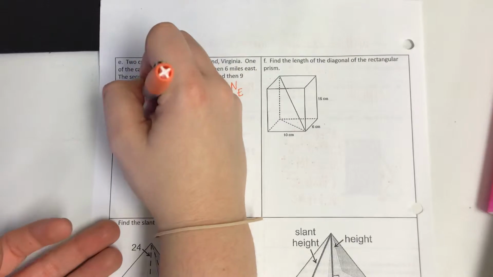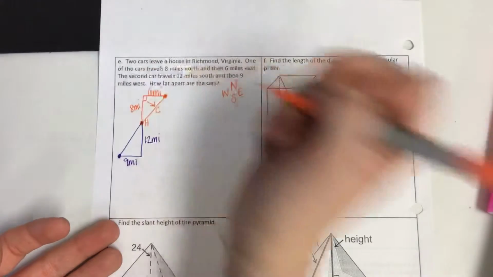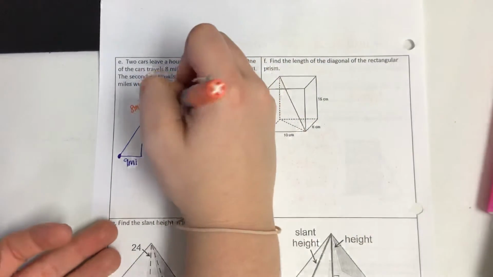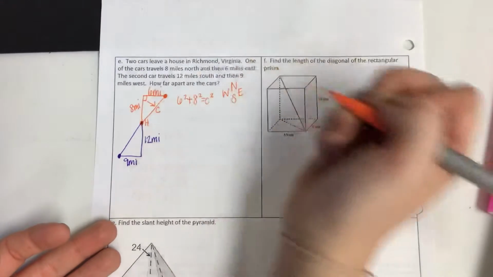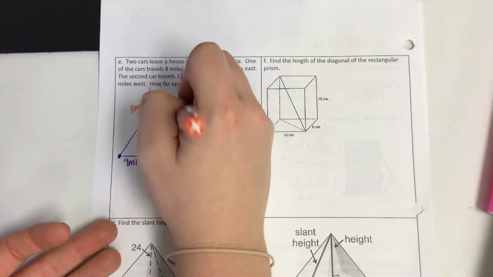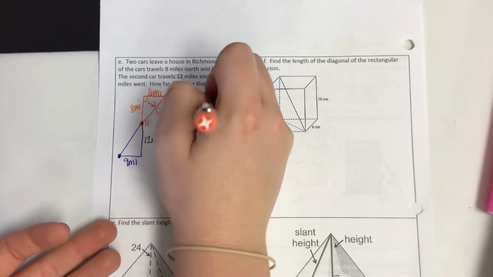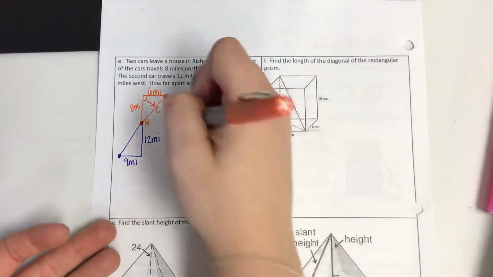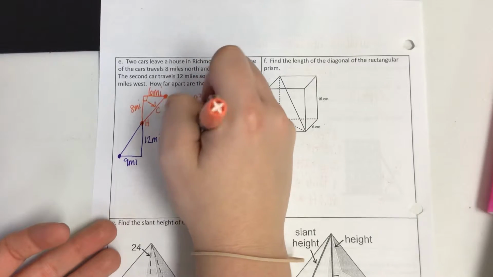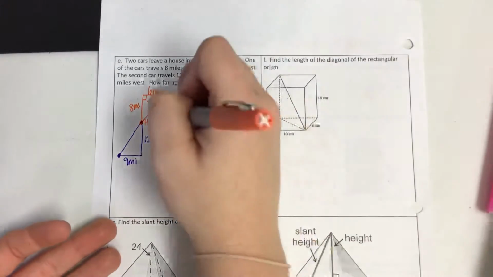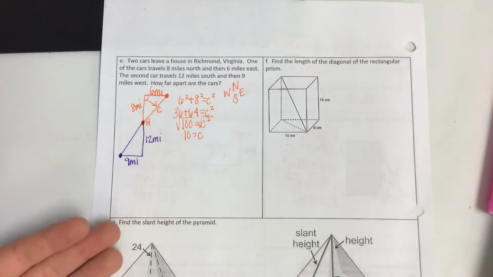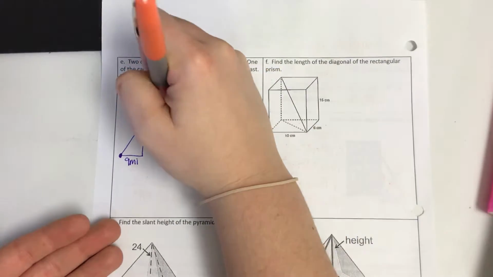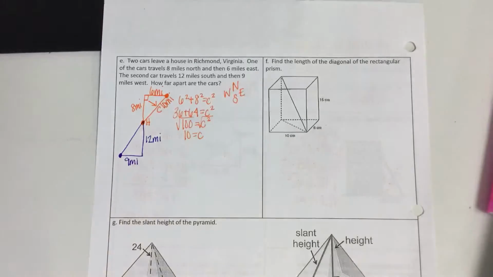So for my orange triangle, my unknown is letter C. So I'm going to have 6 squared plus 8 squared equals C squared. So we have 36 plus 64 equals C squared. When we add those, we get 100 equals C squared. Square root both sides to get 10 equals C. So this side right here is 10 miles.